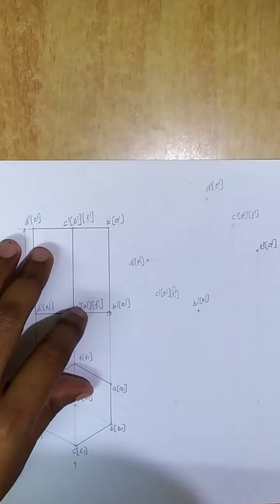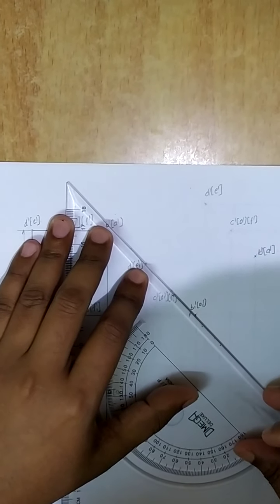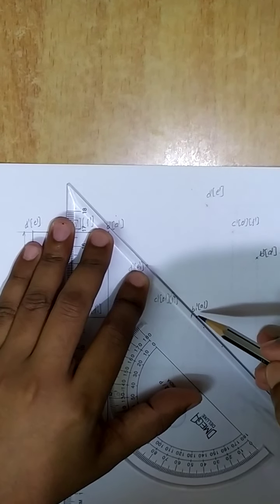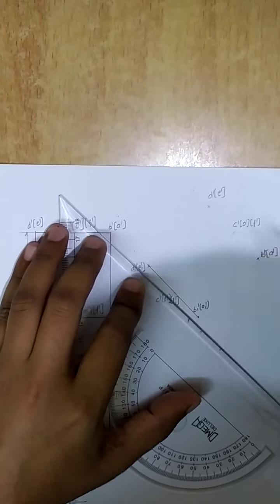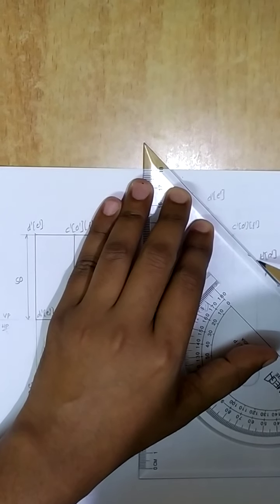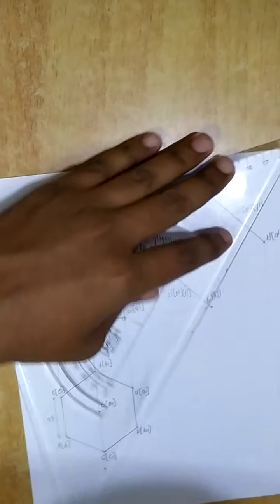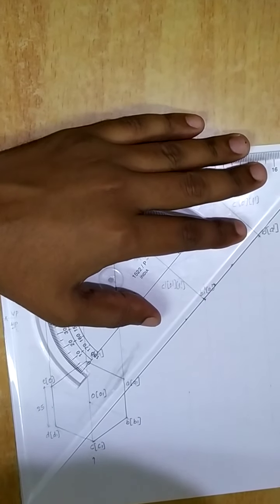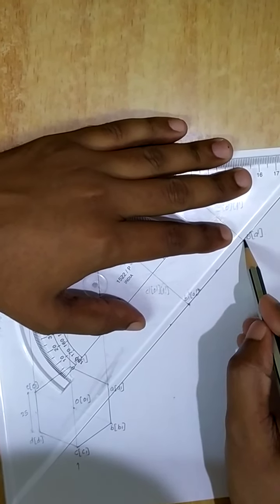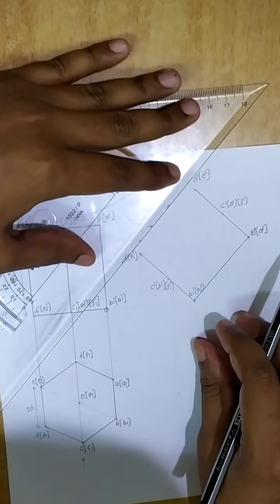So you join all these edges with the help of dark lines. Now I'll get the rectangle. I'm redrawing this rectangle as it is, in such a way that the rectangle will get tilted to an angle of 45 degrees. This edge has to be dark, so let me draw that at last.